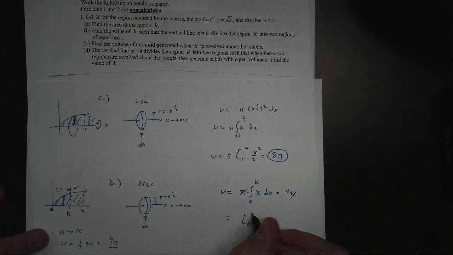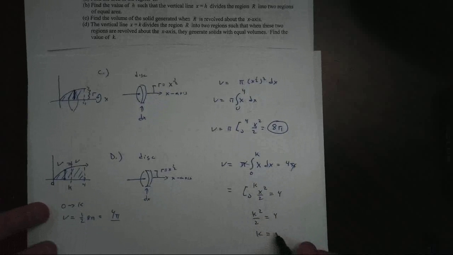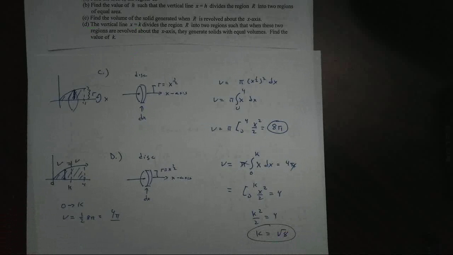When I take the antiderivative, 0 to k, x squared over 2 equal to 4. If I plug it in, k squared over 2 equals 4. What's k going to equal? That's right, square root of 8. And that's where we're going to rotate around.